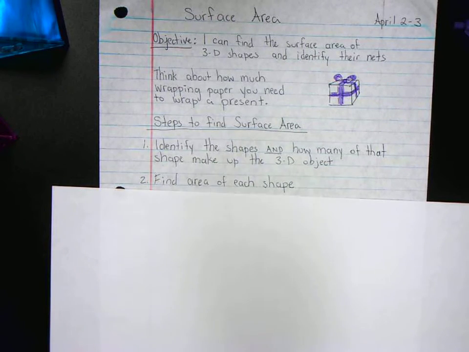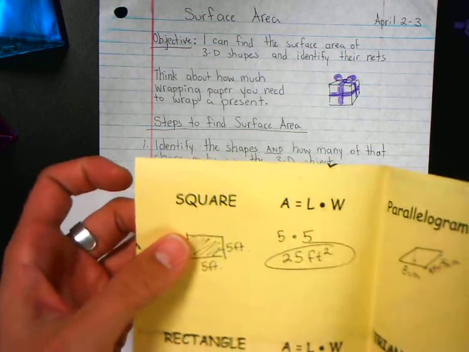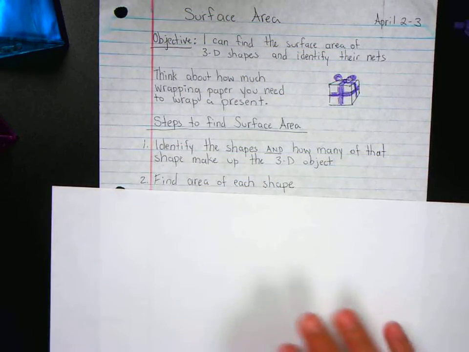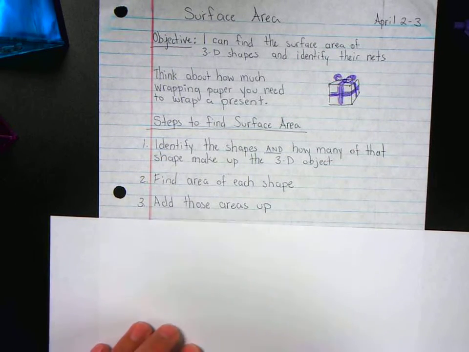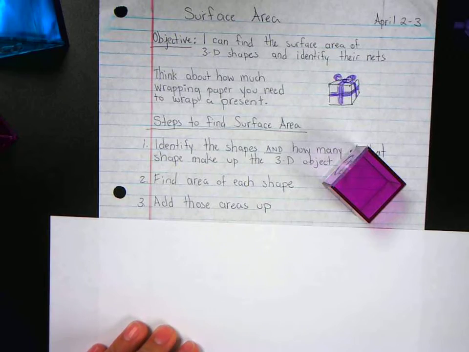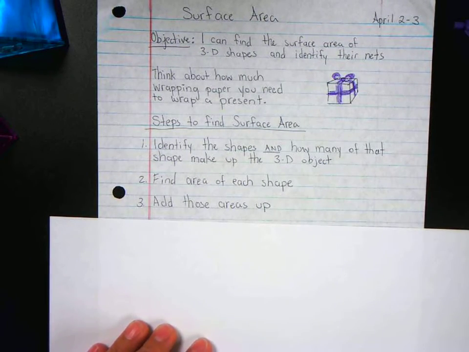Then it says find the area of each shape, using the formulas in our last one, using our area of polygons foldable. I can find the area of all those squares. Once I find the area of those shapes, then I want to add them all up. That's how you find the surface area. And we're going to do some practice problems, just so we get familiar with it.